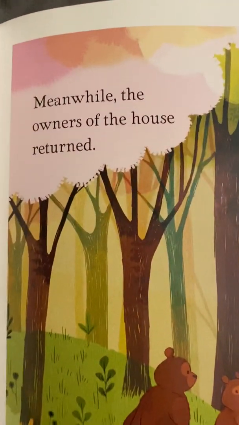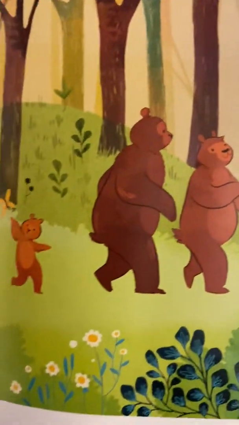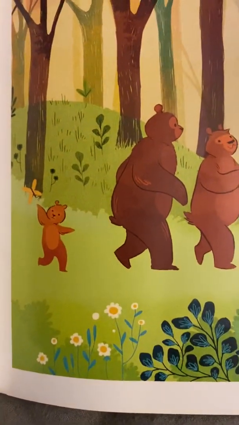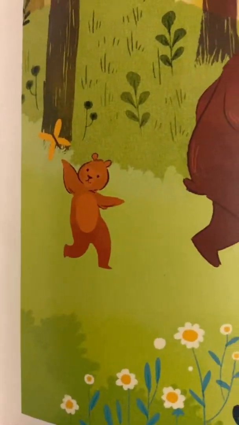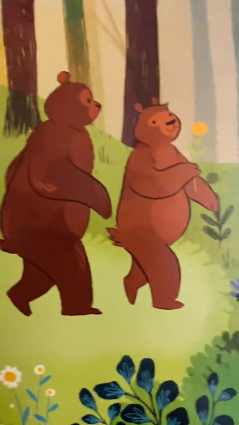Meanwhile, the owners of the house were coming home. Who lives in that house? I think we have Baby Bear, Daddy Bear and Mummy Bear.